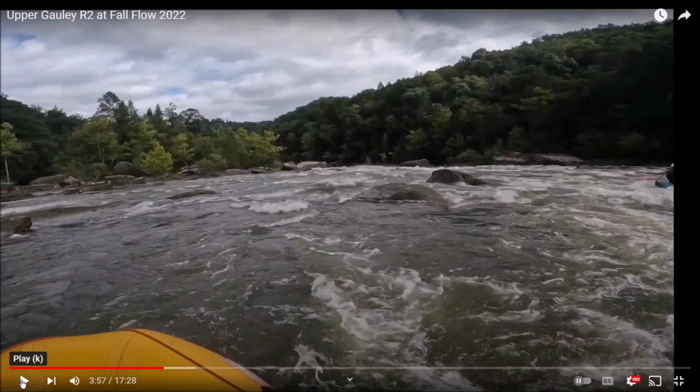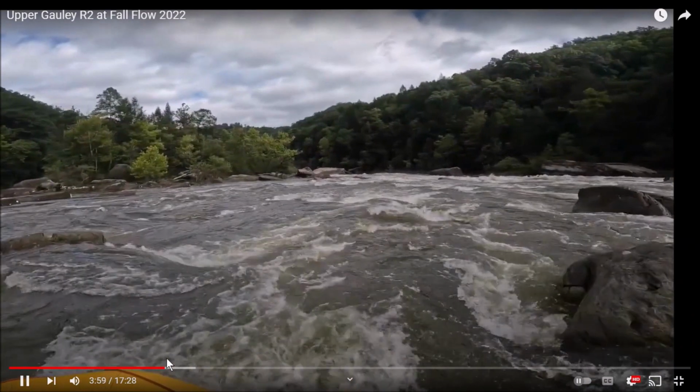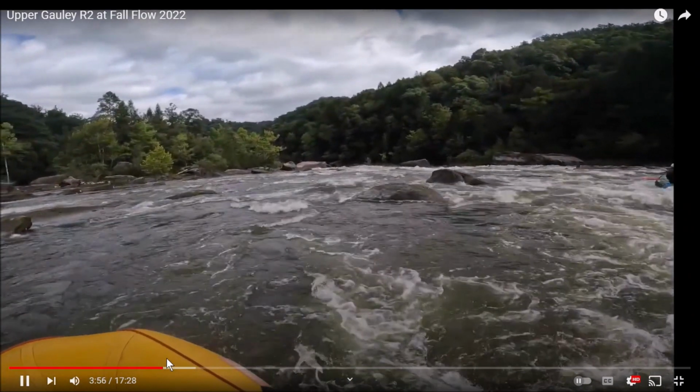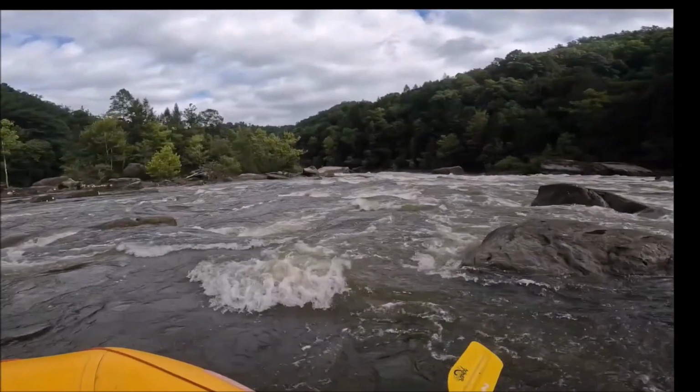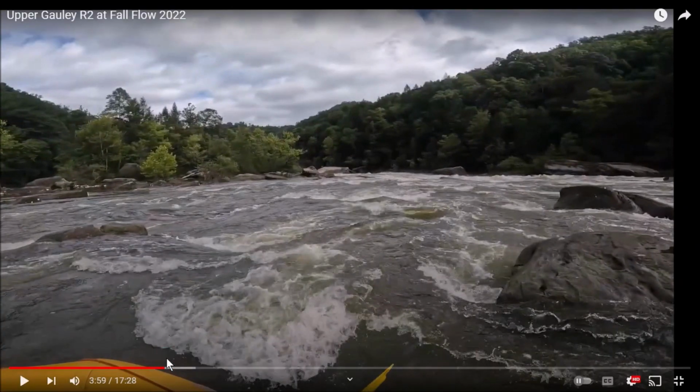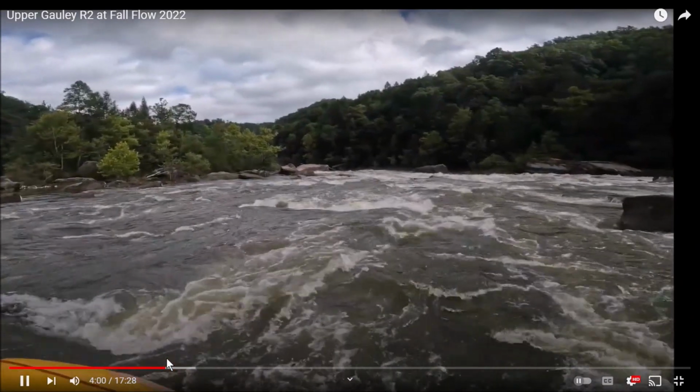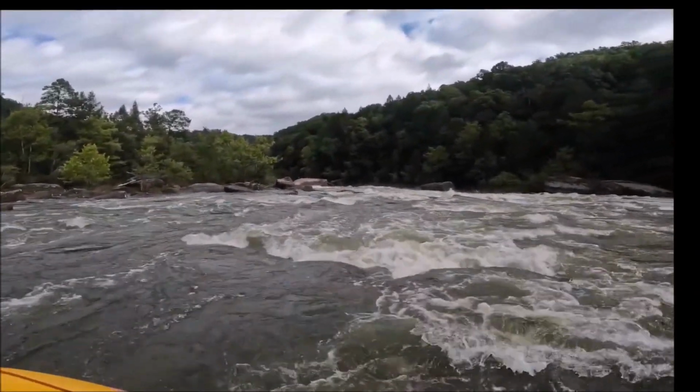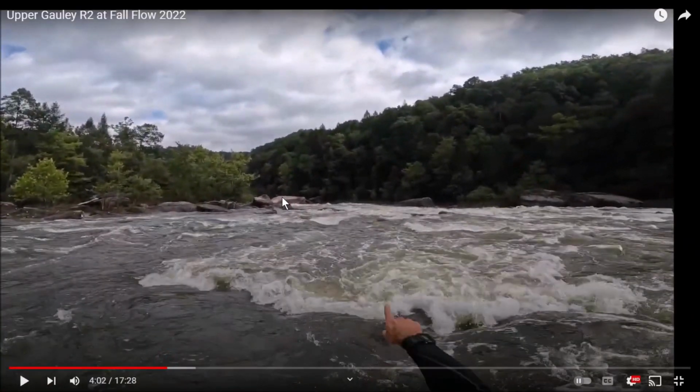I don't know why this is so slow. Left of that big rock. Left of that big rock. Oh, their video cuts out. Yeah, they're thinking of to the left of these rocks that stick out.